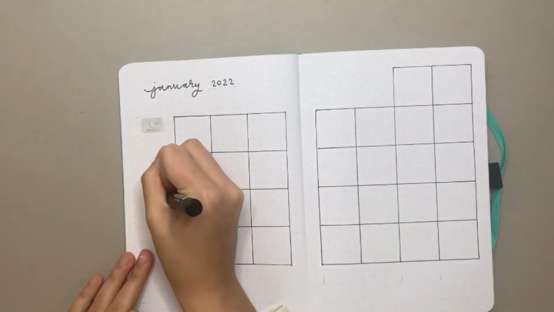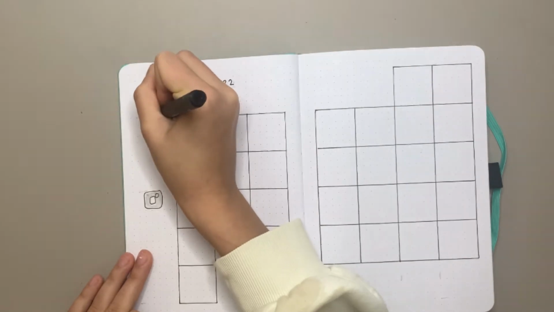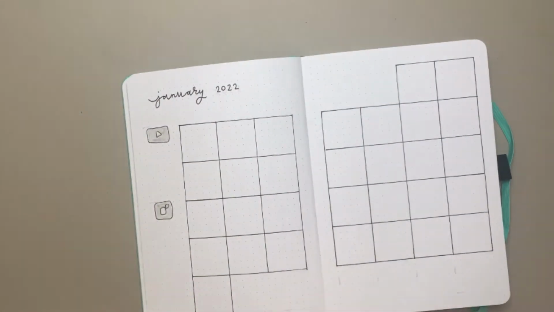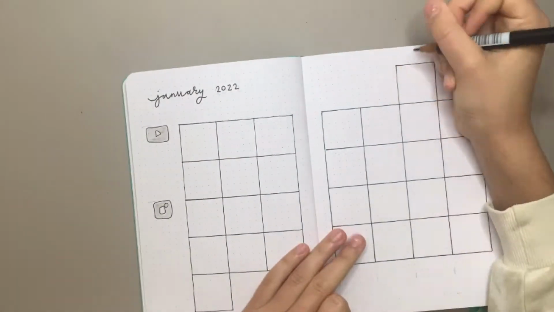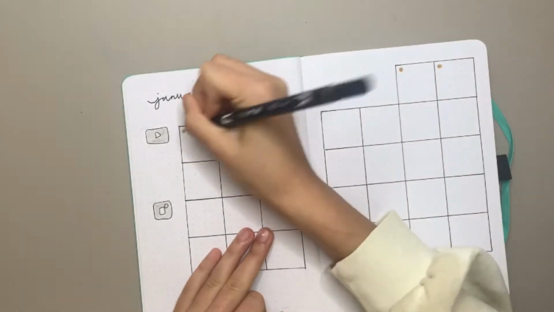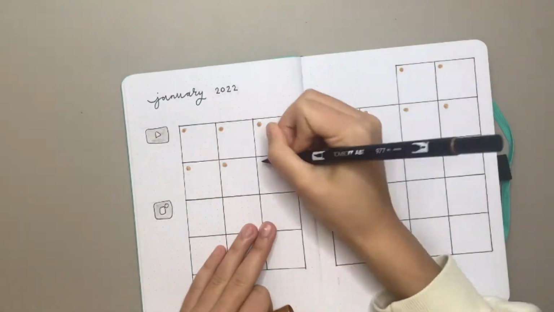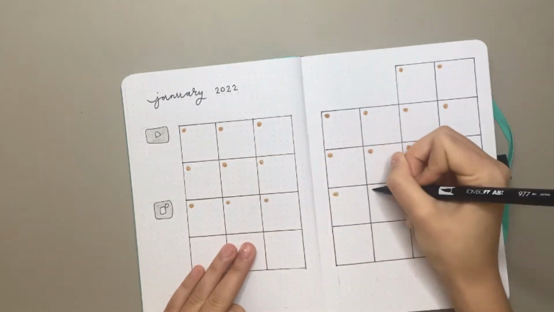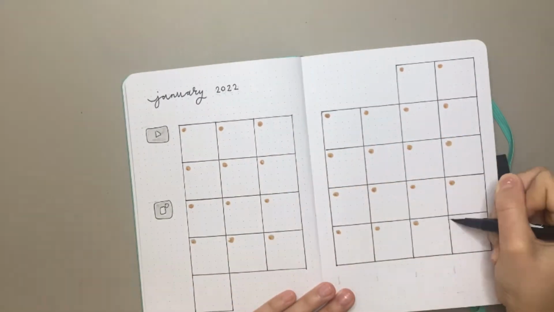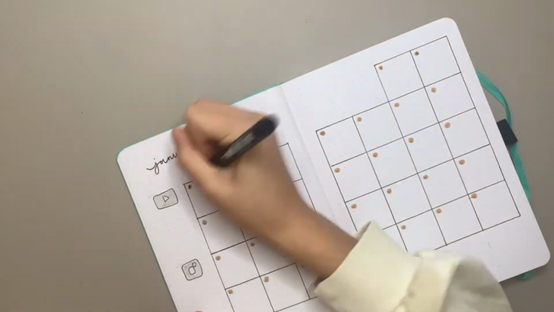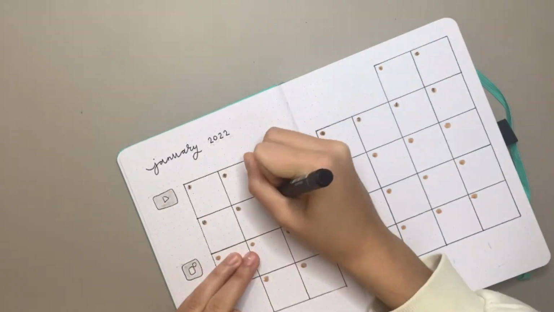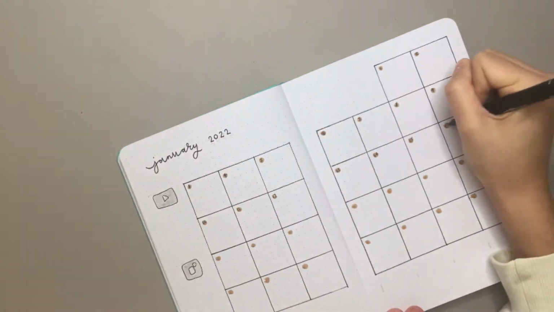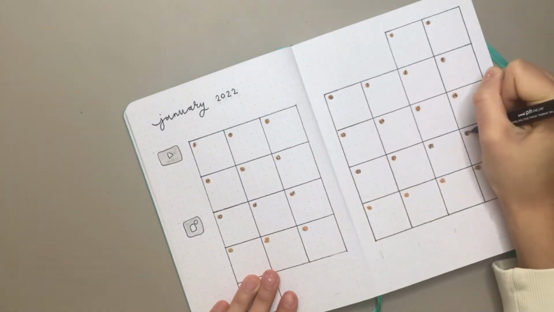So now moving on to my January calendar. I know I say this every single month, but I went for the usual calendar layout. It's super rare that I will do anything different to this for my monthly calendar, just because this one works so well. So basically I just did the calendar grid over a double spread, and then I left space on the left hand side for my growth trackers for YouTube and Instagram.